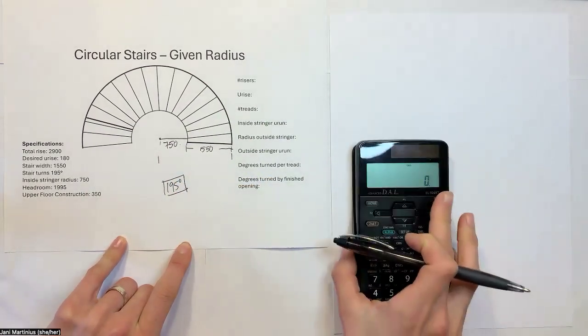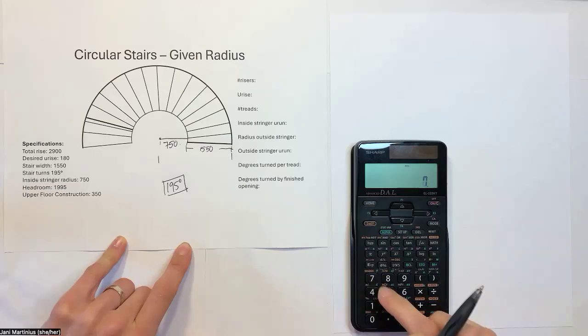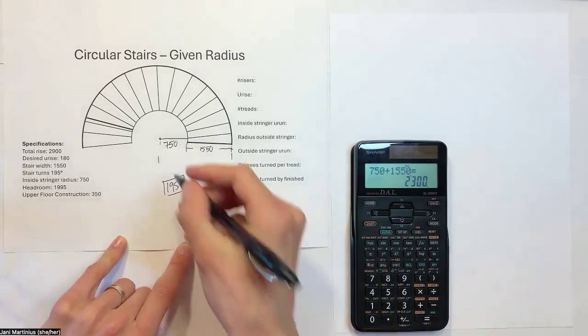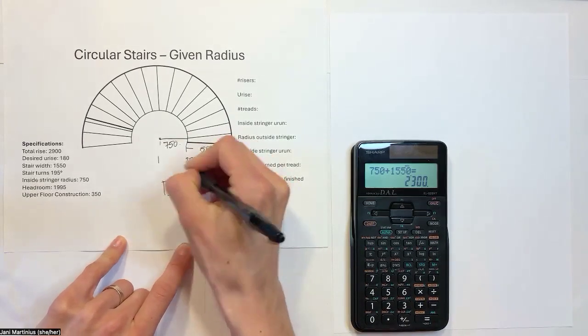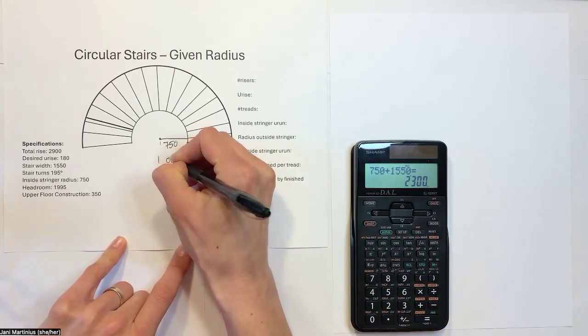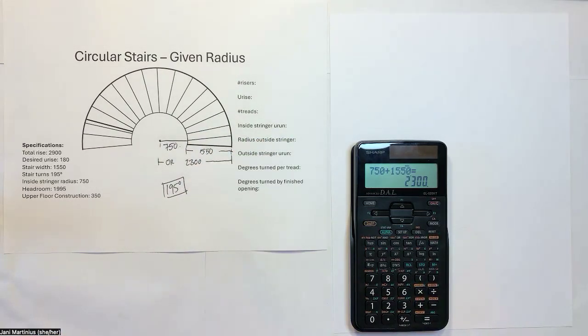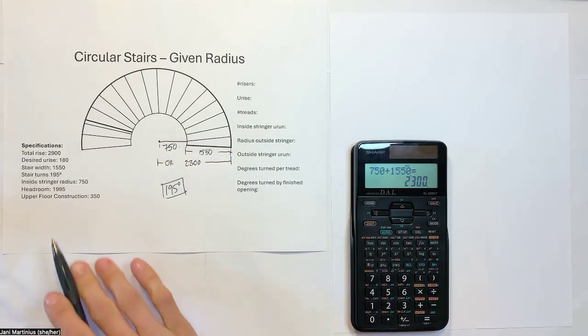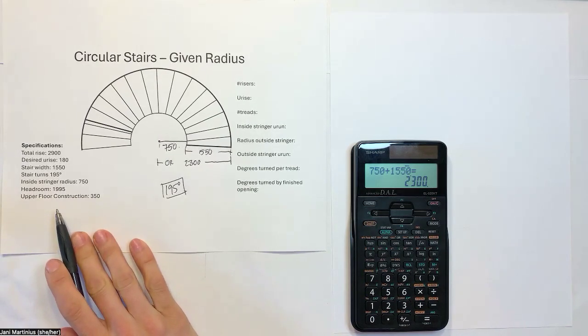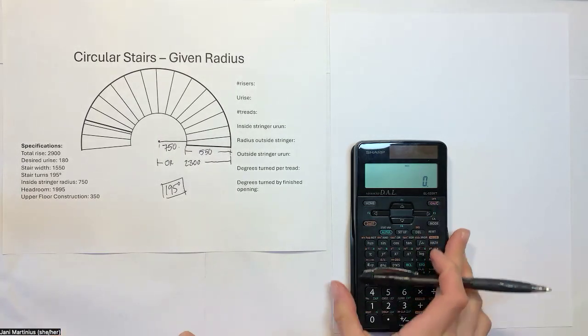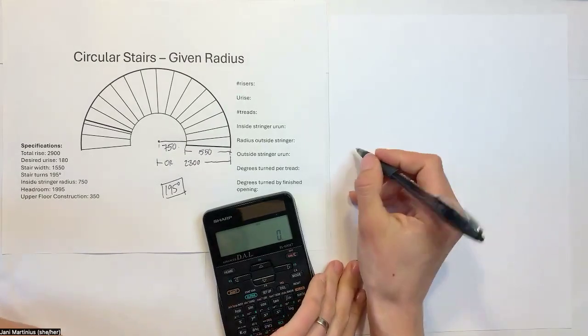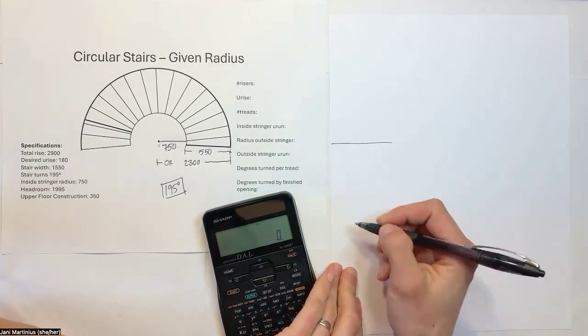That's just something I like to do right away so I don't forget. So 750 plus 1,550 gets us 2,300. And that's the outside radius. Headroom will draw into our other drawing and the upper floor construction as well. Cool. So I'll leave a little bit of space for my drawing here.